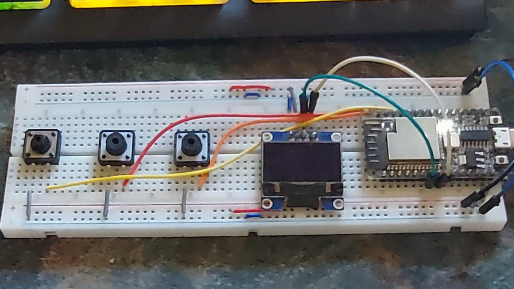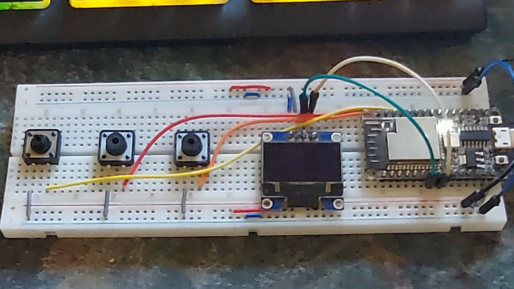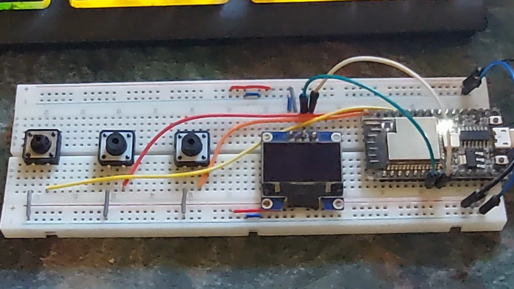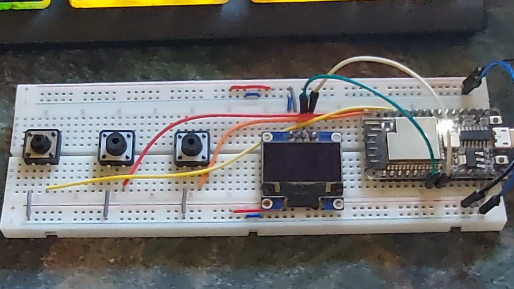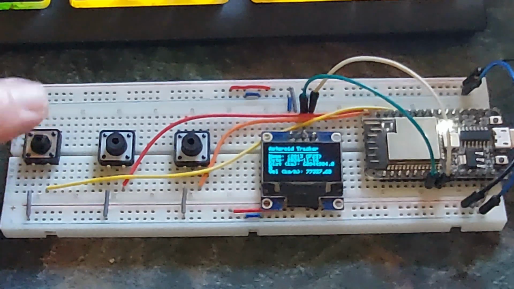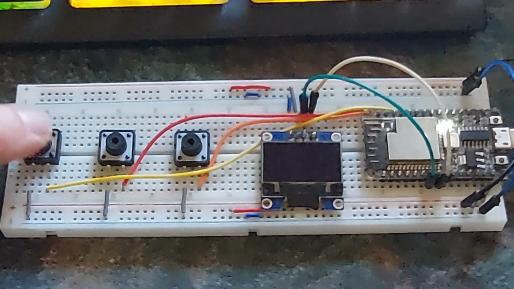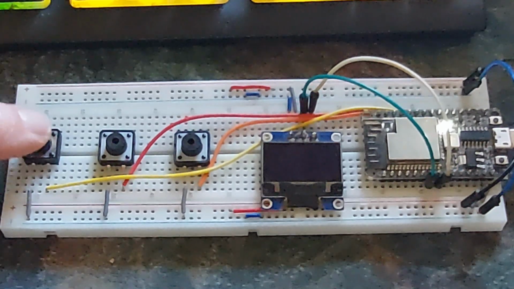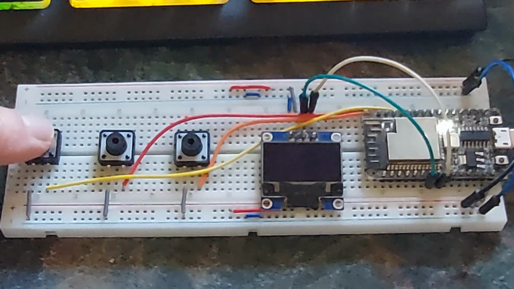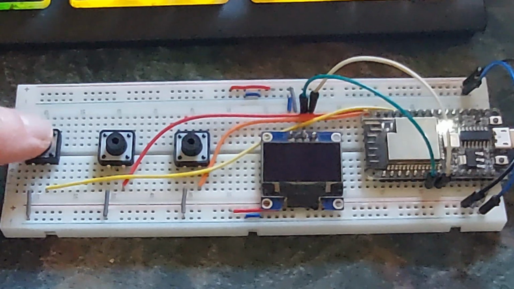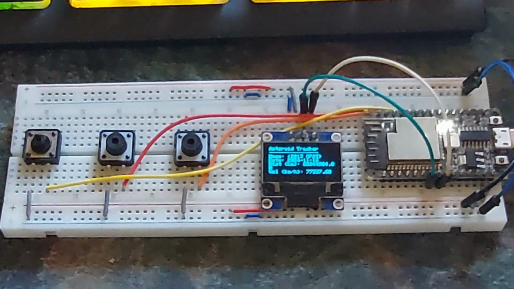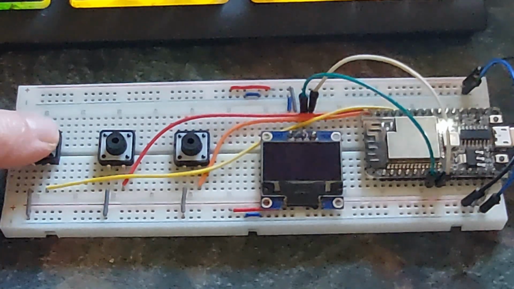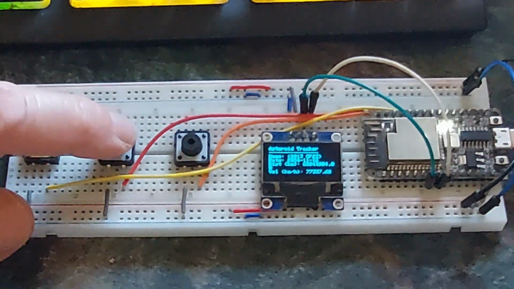So what I did, I put 3 buttons. So 3 buttons, let's have a look. One switches it on and off. The reason why I do that is because OLED is an organic carbon, and if it stays on all the time, eventually it's going to burn your screen. So it's good to switch it on and off when you want to.